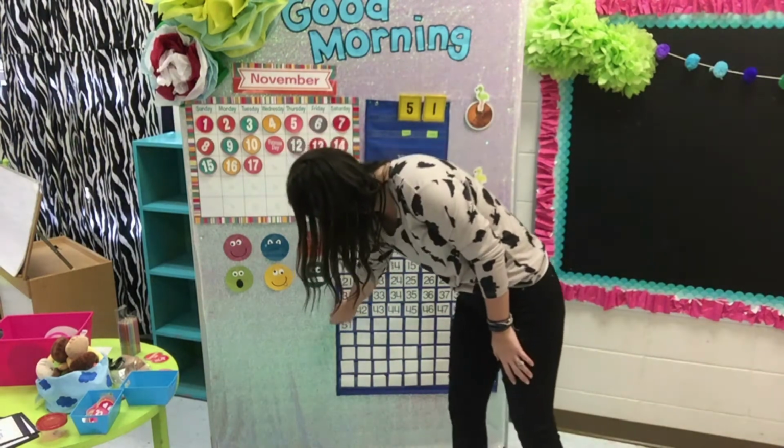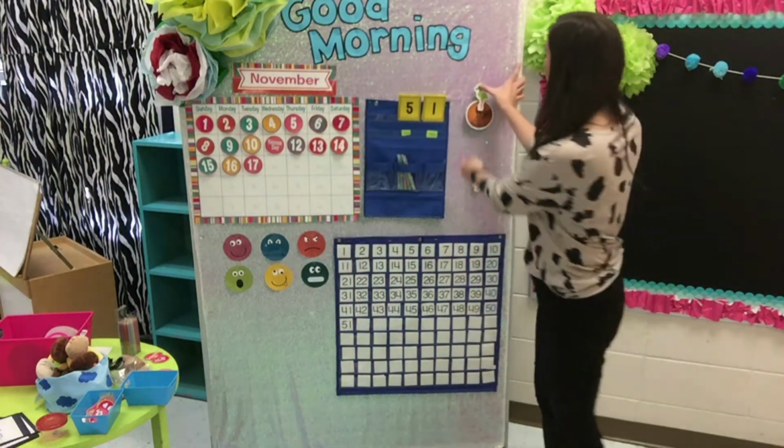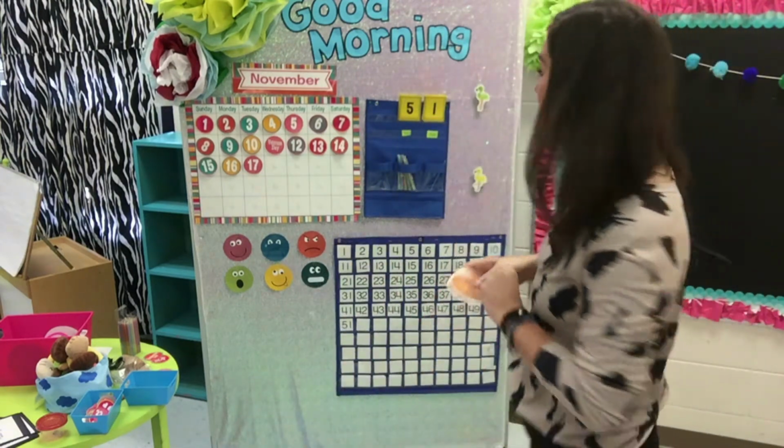All right, now do you remember about our penny? Do you remember that fun little song we have? Penny, penny, easily spent. Copper, brown, and worth 1 cent. It's worth 1 penny, 1 cent.